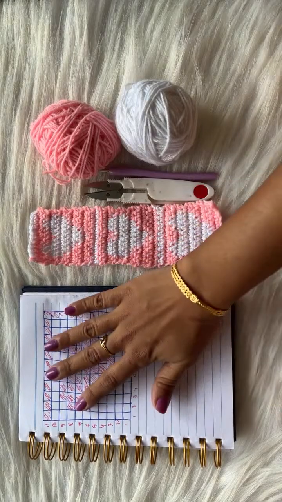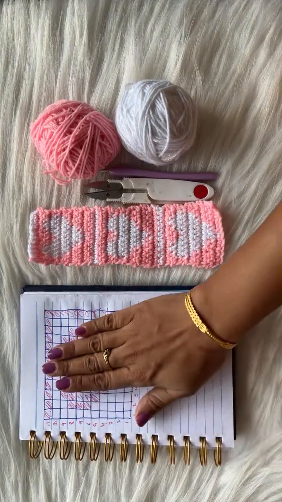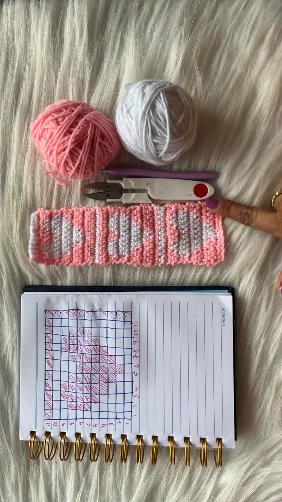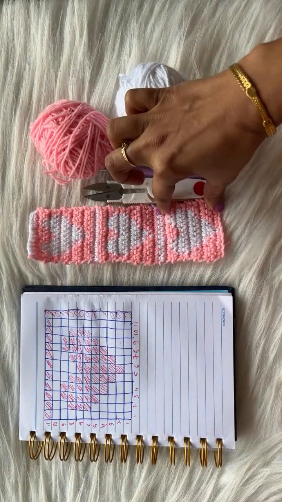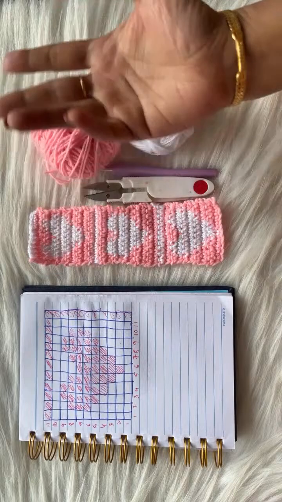So today we are going to learn how to do graph gun. This is the simplest one to do. Just practice with small projects, then proceed with bigger ones.